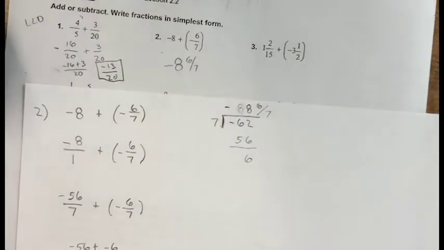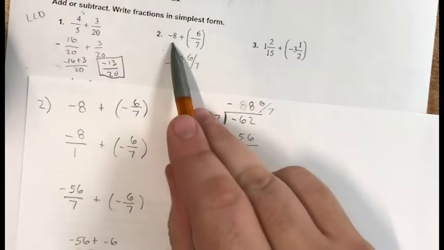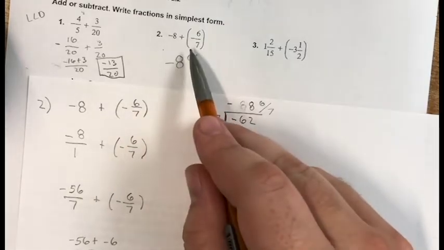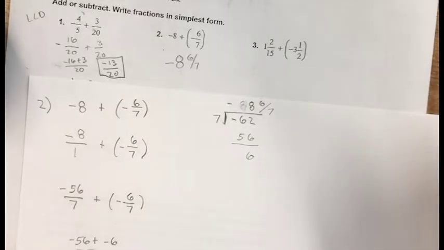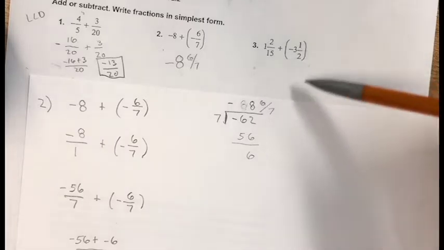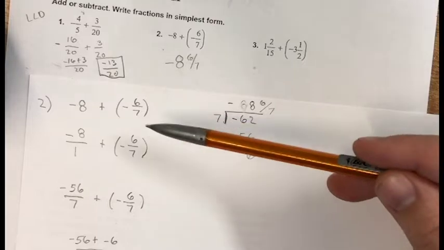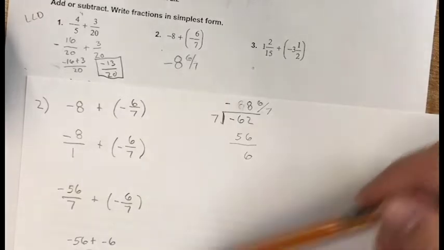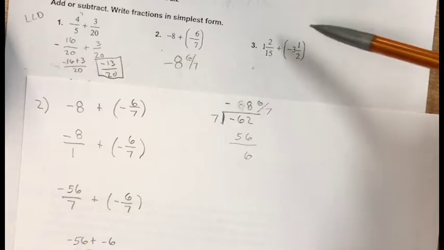Now, you're probably thinking, well, Mr. Lewis, why couldn't I just have put them together in the first place? Because look, negative 8, negative 6/7, they're both negatives. They're both being added together. It makes negative 8 and 6/7. And you're exactly right if you thought that. However, sometimes, especially like when we get to 3, it doesn't work as easy. This is not as nice. So that's one reason why I'm talking about switching things over to an improper fraction and coming up with the least common denominator and then solving it out that way. All right? It really helps us when we get to problems like number 3.